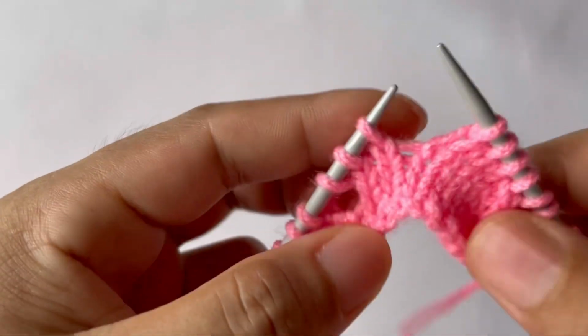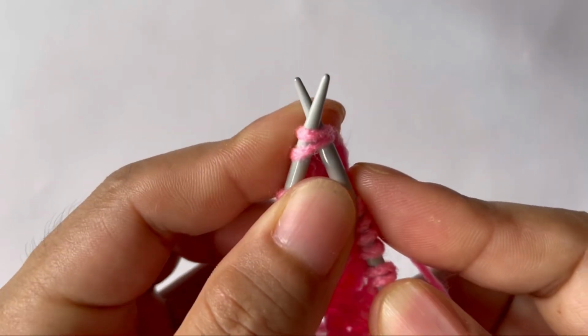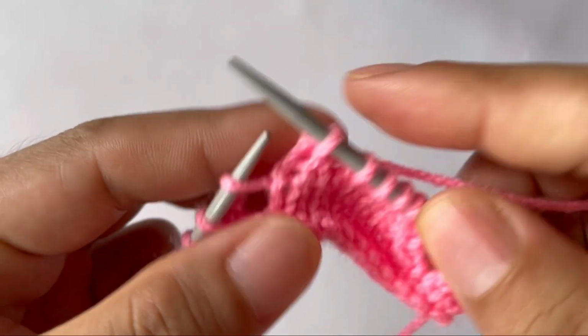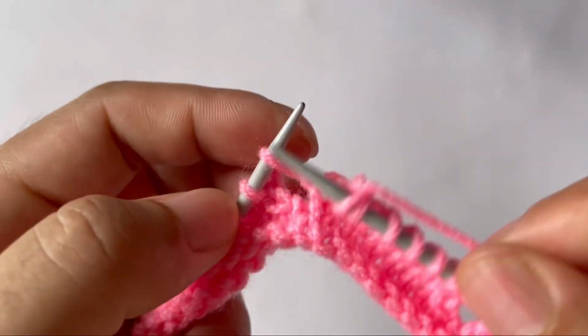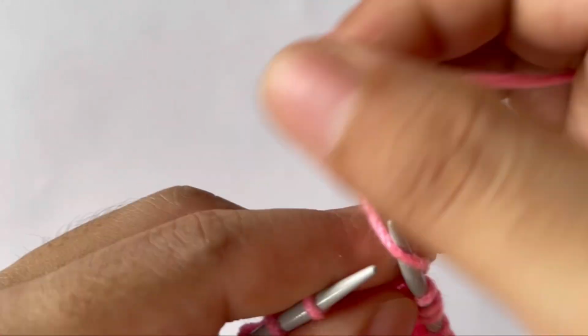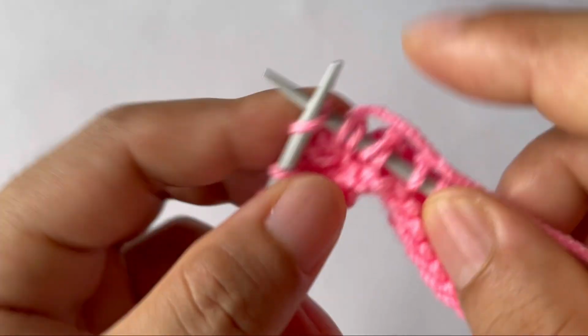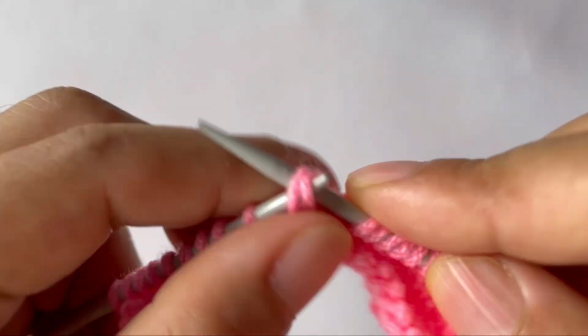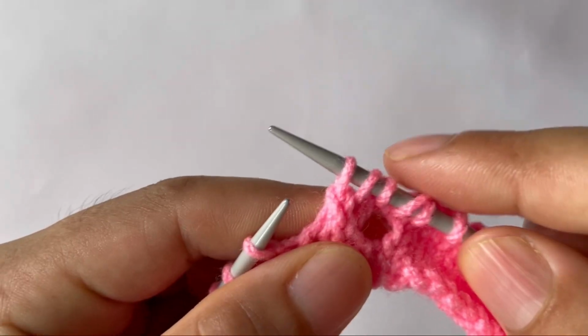Repeat that again. Knit 2 together, yarn over, knit 1, yarn over, and then SSK, knit 3.